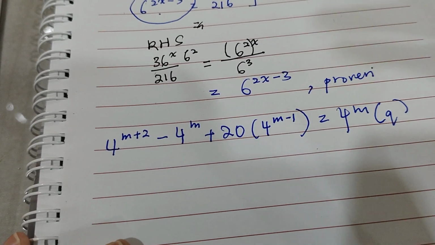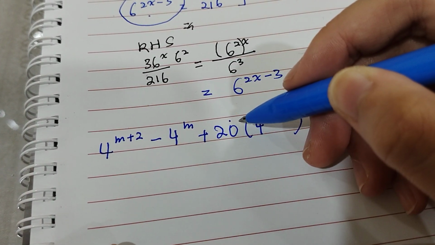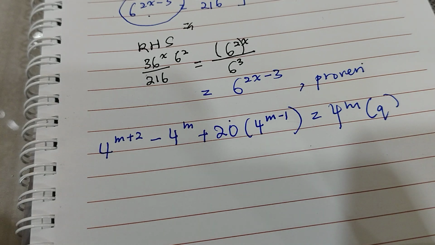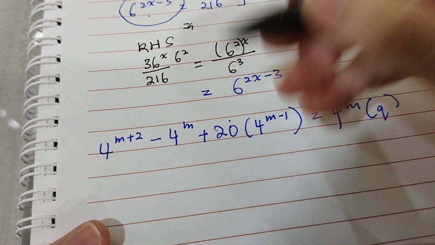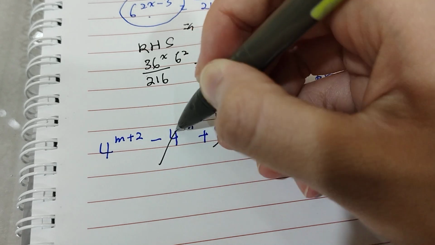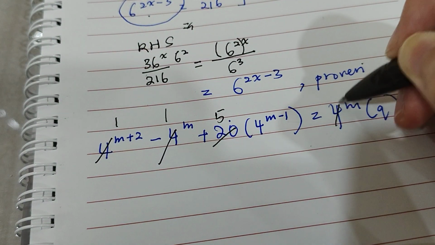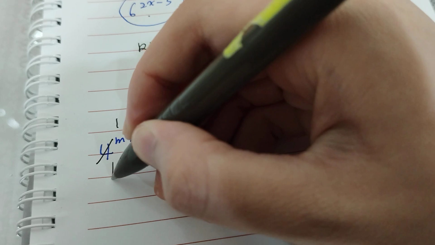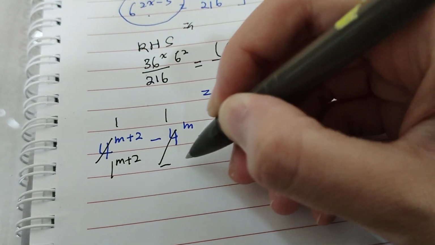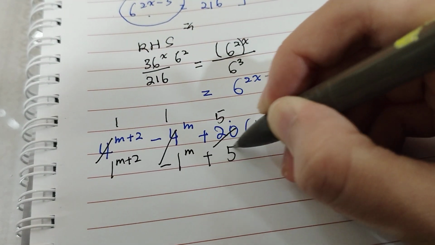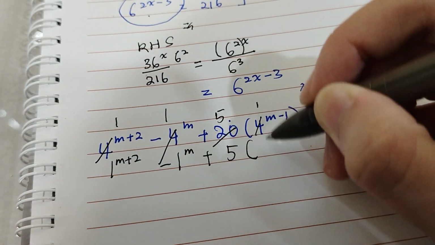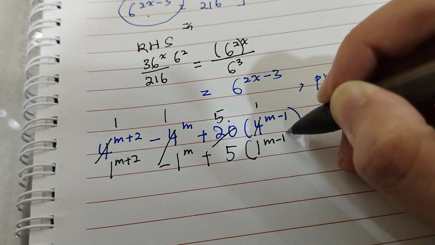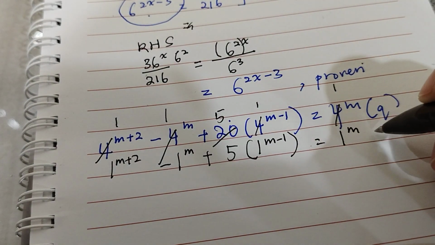First, convert everything to the same base. Can the 20 here turn to 4? No, it cannot. But it is of the same kind. Before, it can divide 20, so this will become 5, and everything here will become 1. So now we have 1 to the m plus 2 minus 1 to the m plus 5, and over here 1 to the m minus 1 equals 1 to the m and then q.